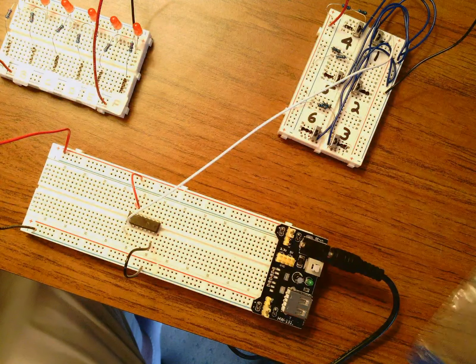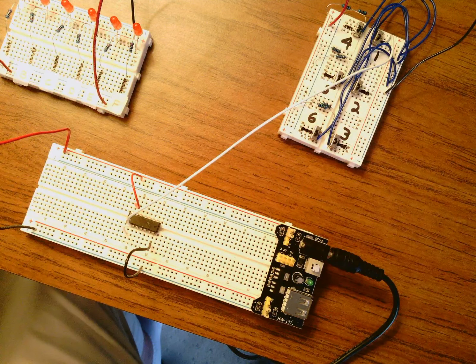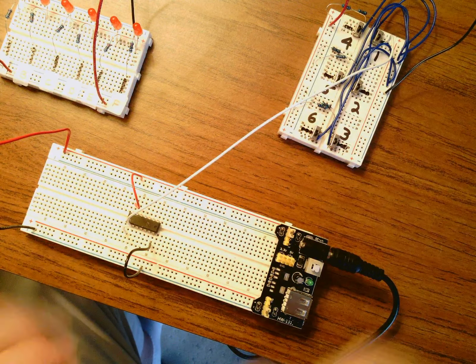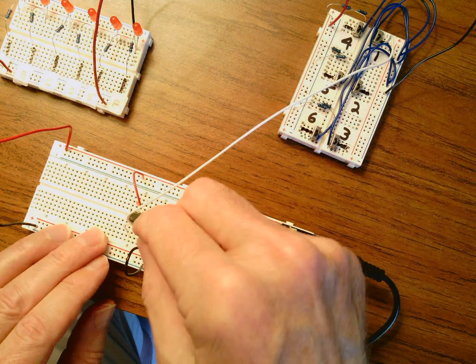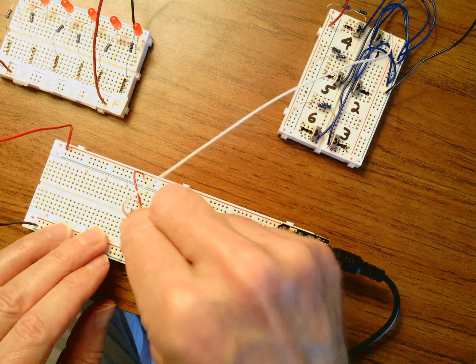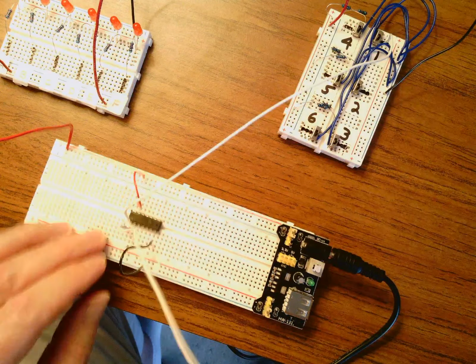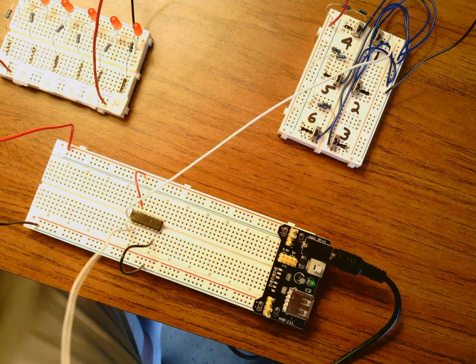Then I'm going to take another white wire for data, and I'm going to go from the output, which is pin 2, and take pin 2 to an LED. So I'm going to take it up here to the LED input.